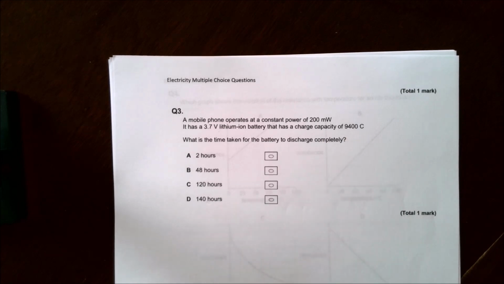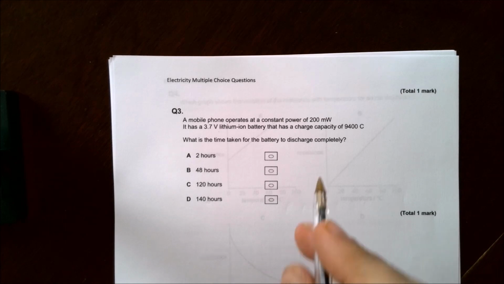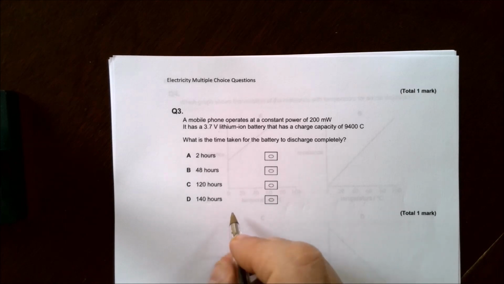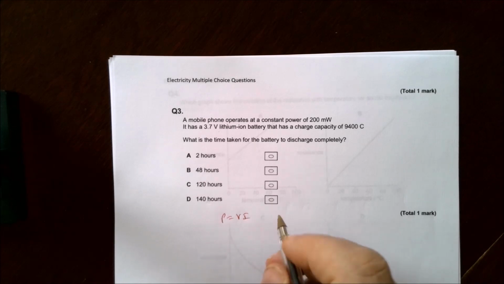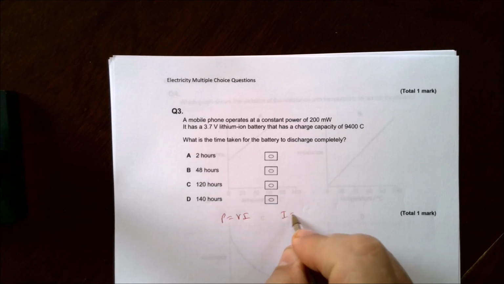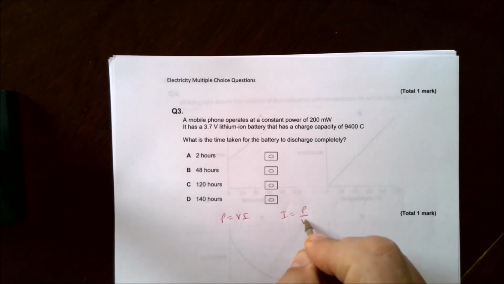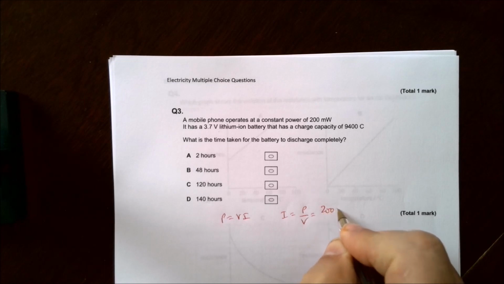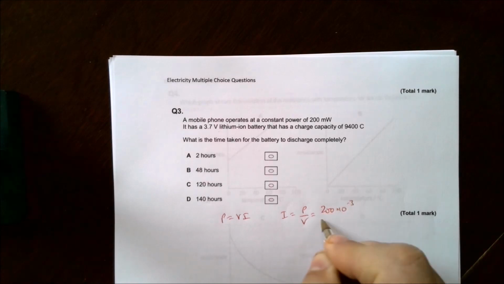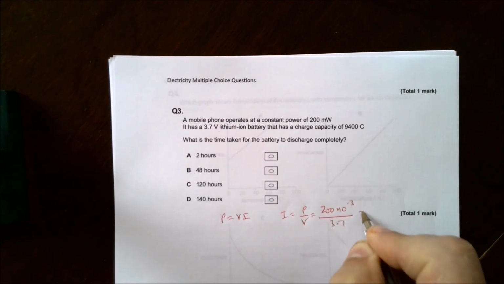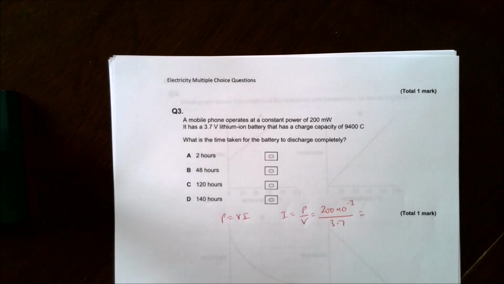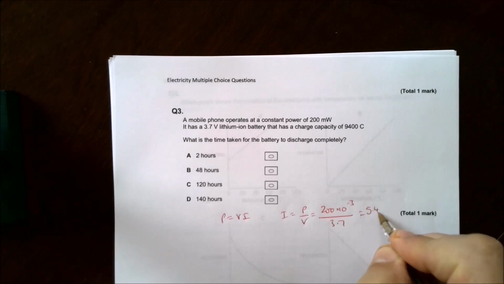So the time to discharge, probably the easiest way I think to understand this is we've got P equals V times I. So we know the power and we know the voltage, so we can do that: the current is P over V, which is 200 milliwatts, so 200 times 10 to the minus 3 over 3.7, and that gives you a current of 5.4 times 10 to the minus 2 amps.